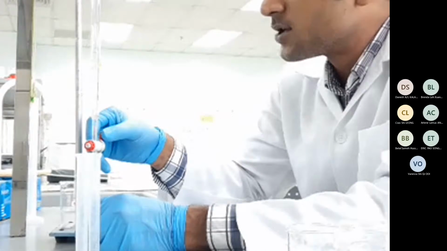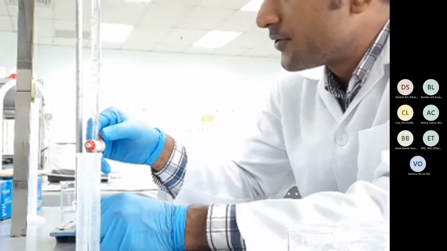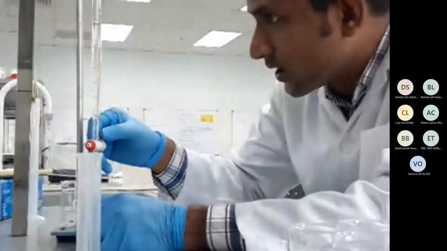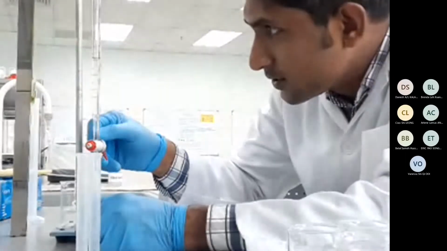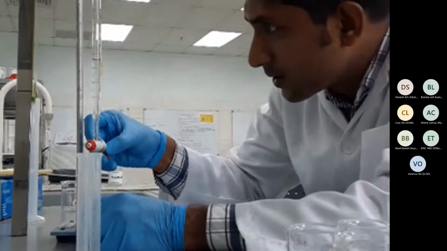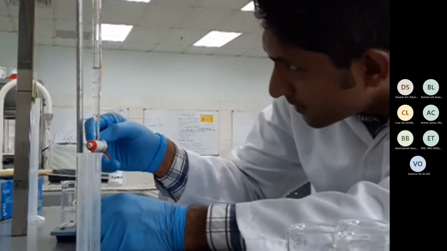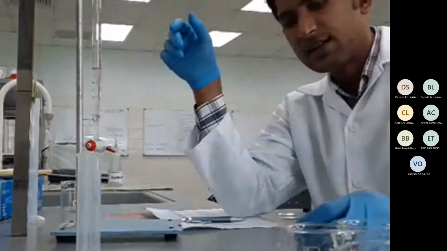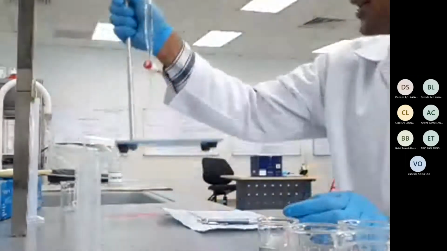When you're taking the initial reading in the burette, especially in the burette, make sure that you note it. If you forget the initial reading even once, it is totally gone. You cannot get it back if you did not take it carefully. All right. 46.40 milliliter I have taken. So altogether, my burette part is done already. I'm done. I will move the burette from here.